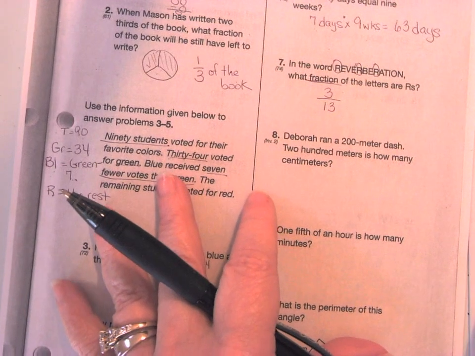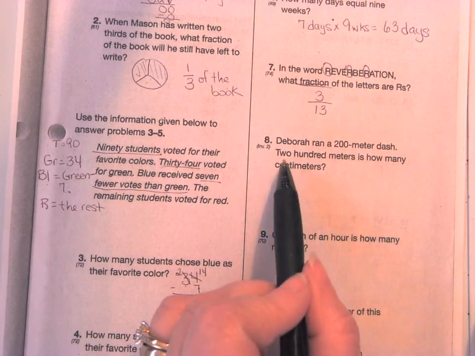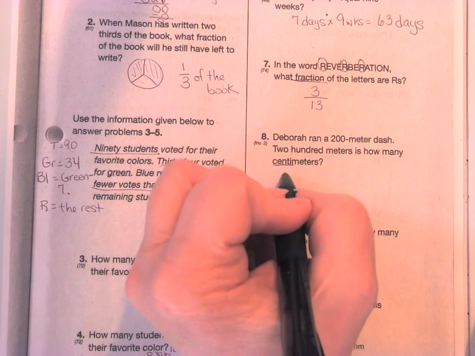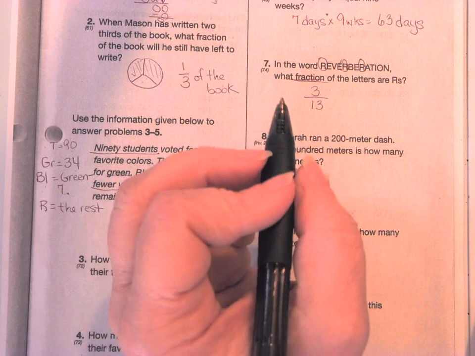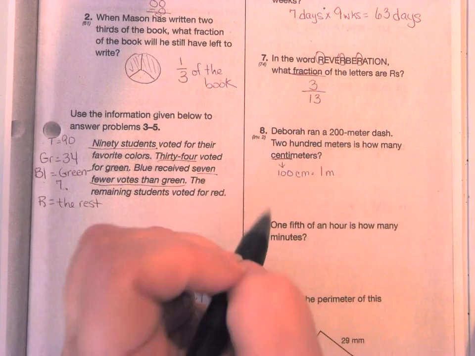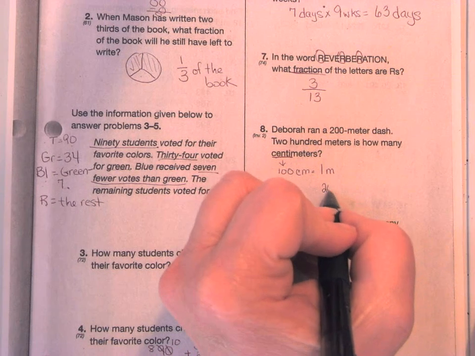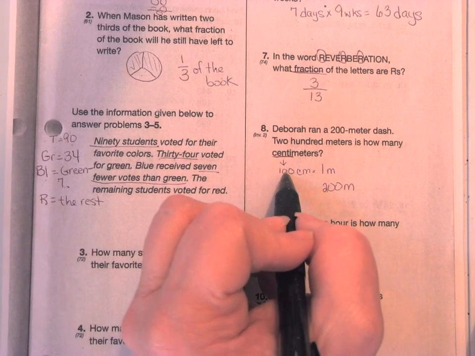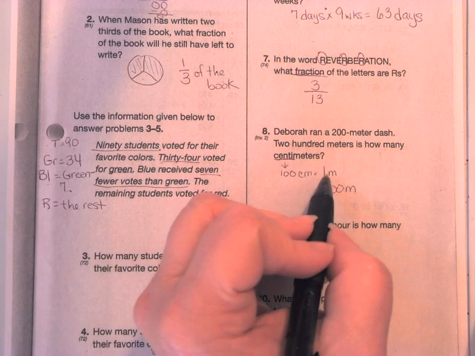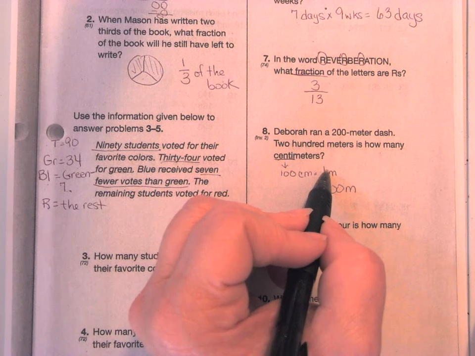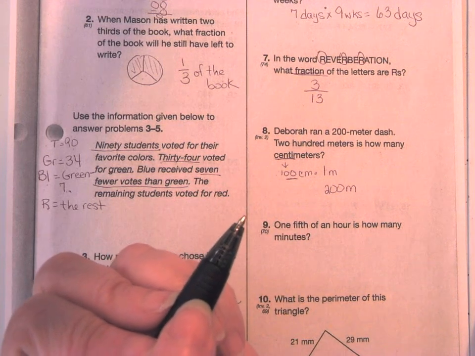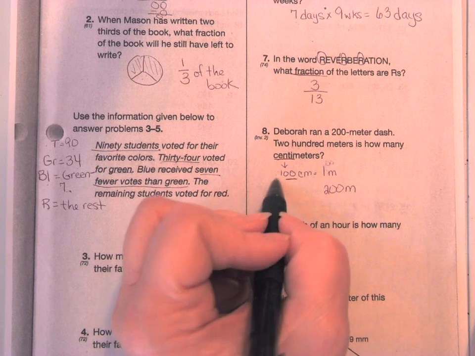Okay, number 8. Deborah ran a 200-meter dash. 200 meters is how many centimeters? Centimeters, centa, a root that means 100. And so it takes 100 centimeters to equal 1 meter. So if she ran 200 meters, we have 200 meters over here. Let's look at the relationship: I have a 1 on this side and a 100 on this side. What did I do? I could say I multiply by 100, but with that kind of mental math, we can say the difference is just 2 zeros added on to the end. So I add 2 zeros to the end to get my 100 centimeters.